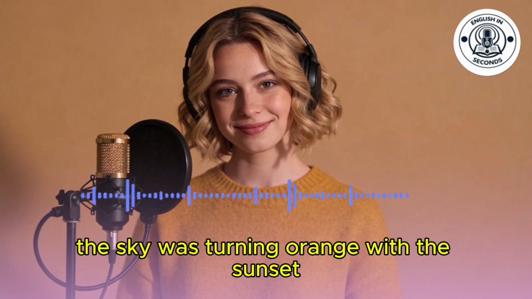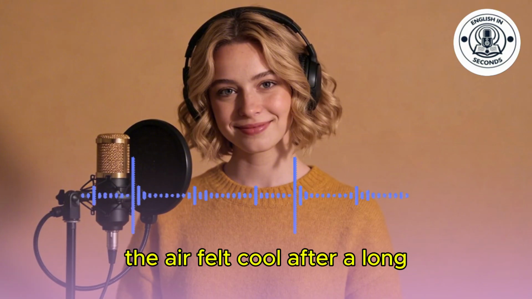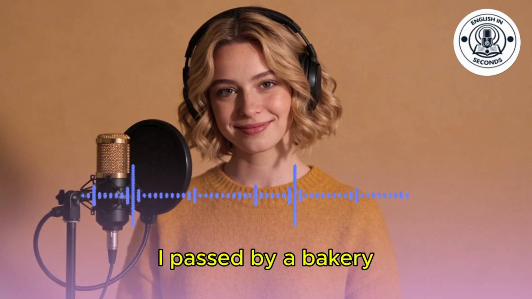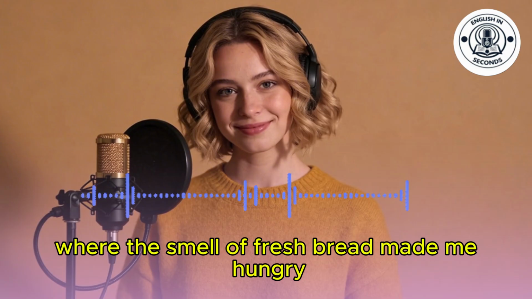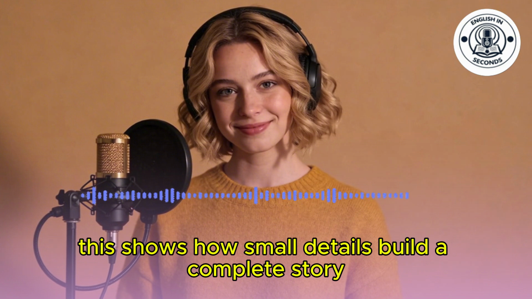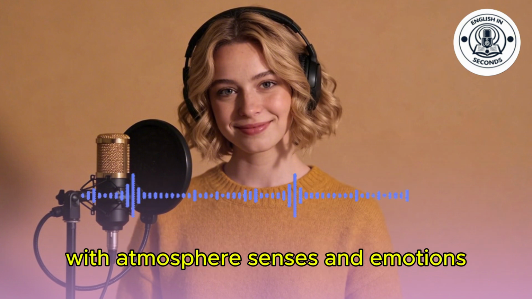The sky was turning orange with the sunset. The air felt cool after a long, hot day. I passed by a bakery where the smell of fresh bread made me hungry, and I felt peaceful as I finally reached my door. This shows how small details build a complete story with atmosphere, senses, and emotions.